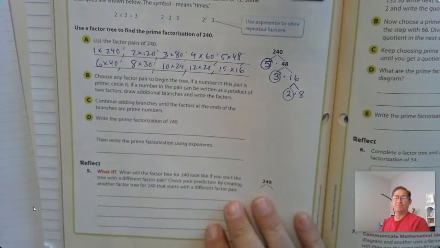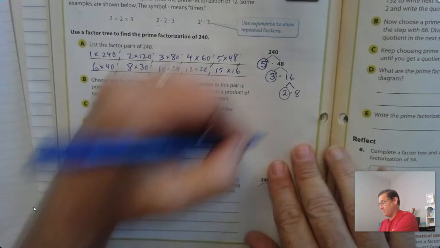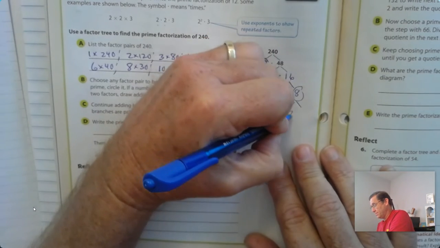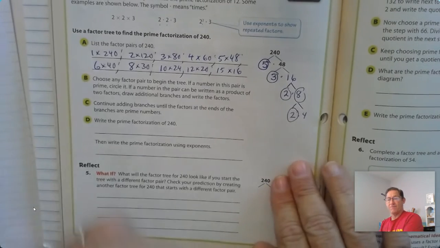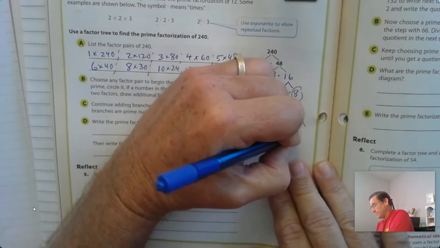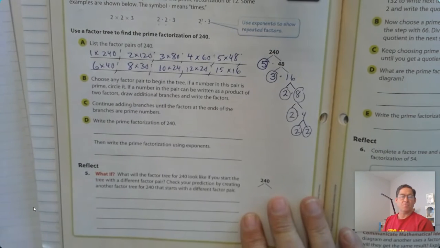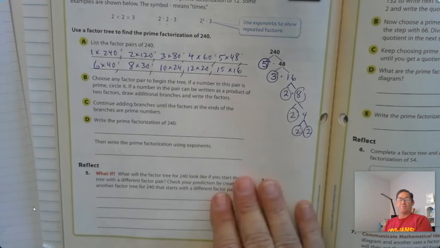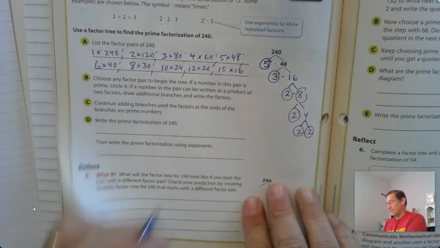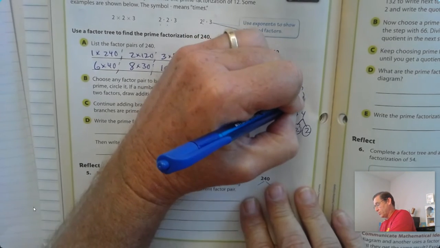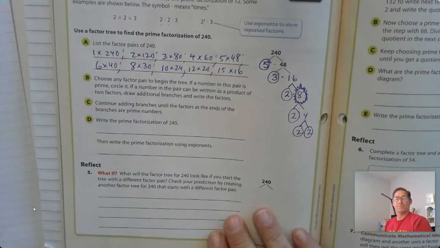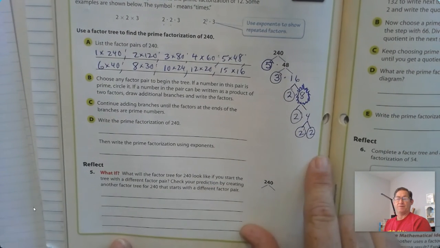2 is prime. 8's not prime because I know 2 is a factor of 8. So 2 is prime again. And 4 is not because 2 times 2 gives us 4. But 2 is prime. All right, so now we're at the prime. We have all prime numbers, right? Oh, I was not supposed to circle 8. That was my mistake. Sorry about that. We only want to circle the prime numbers.